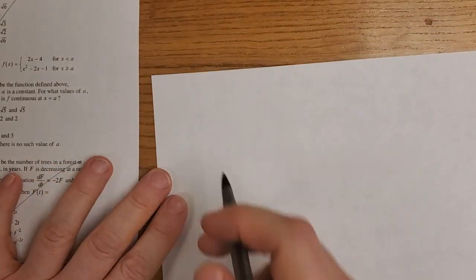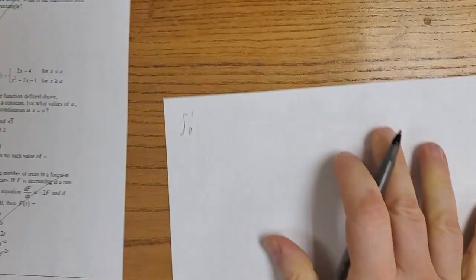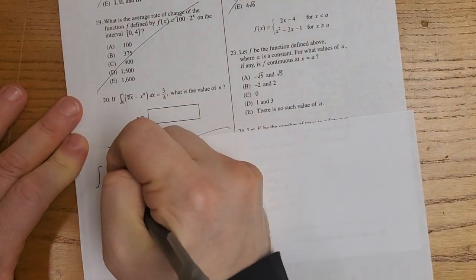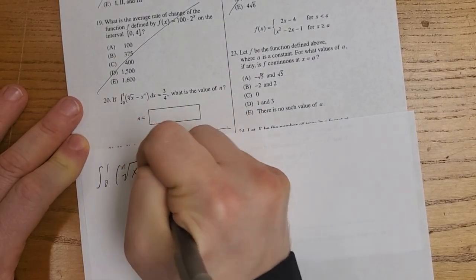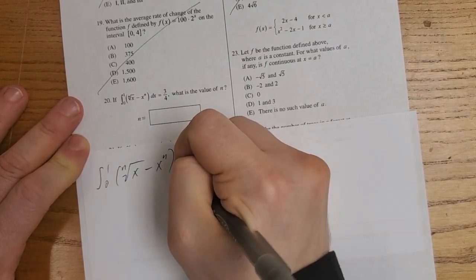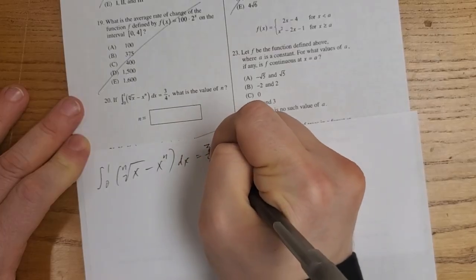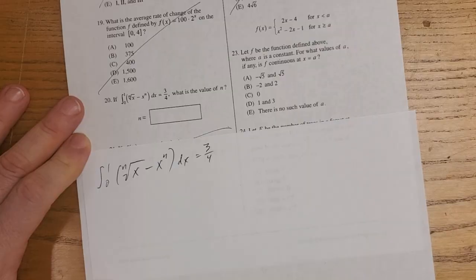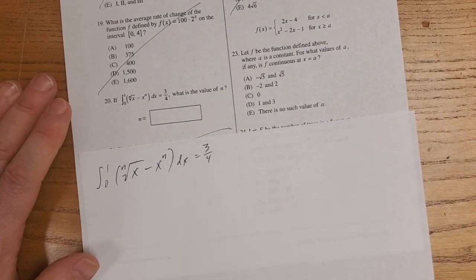So we're talking about a definite integral from 0 to 1 of the nth root of x minus x to the n dx, and we're saying that all of that equals 3/4 for some value of n. What value of n is that going to be?